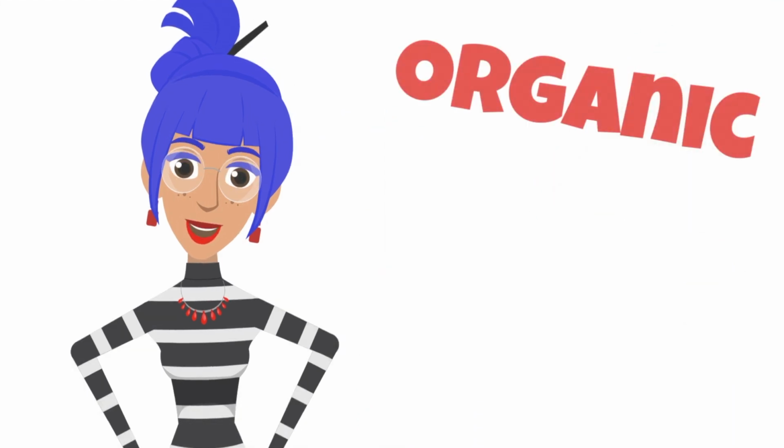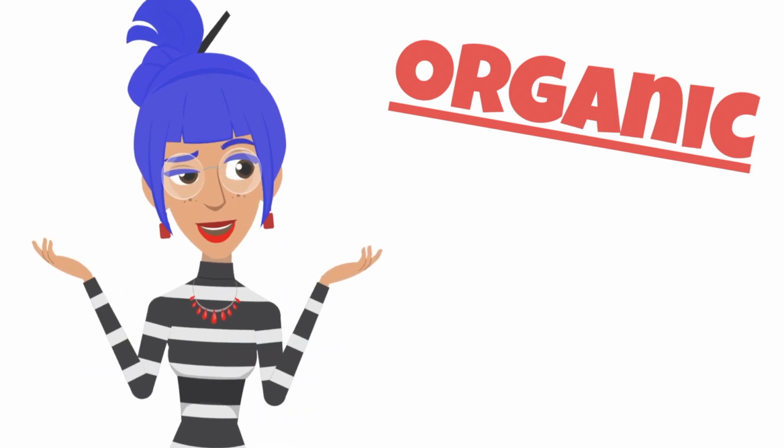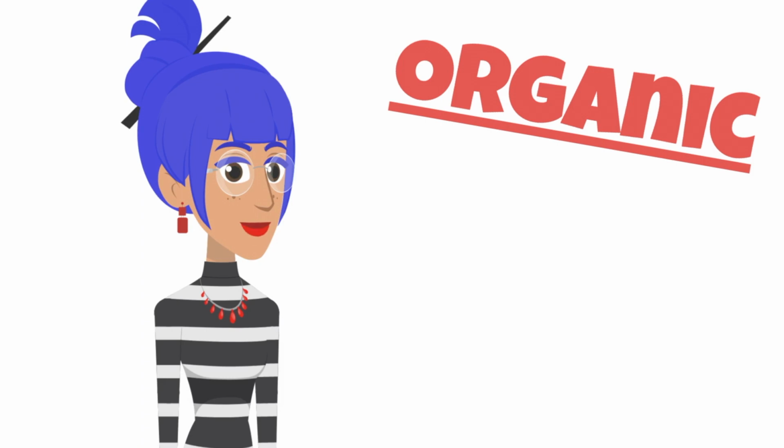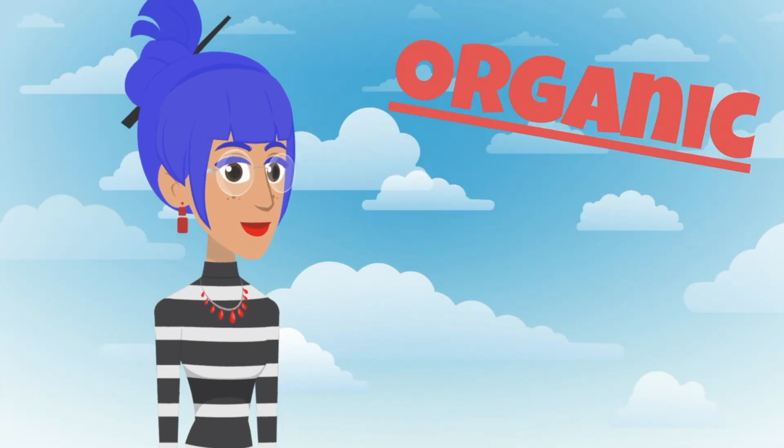Now, organic or freeform shapes are a little trickier to define. These shapes don't really follow any rules. For example, what shape is a cloud? Let's think about it.